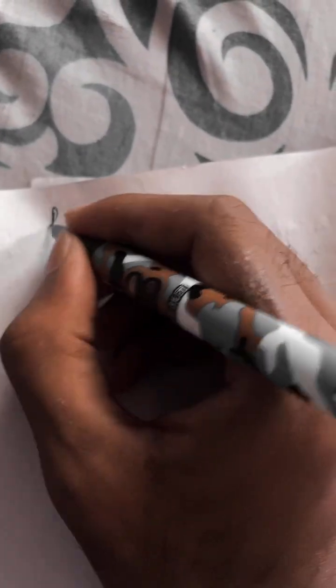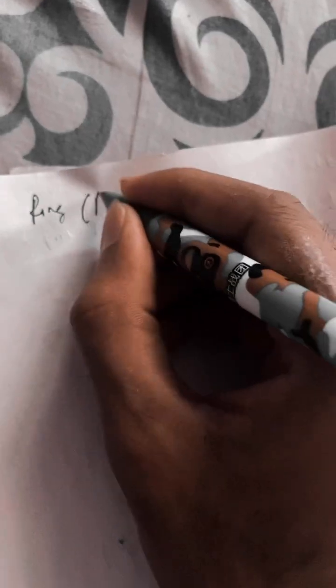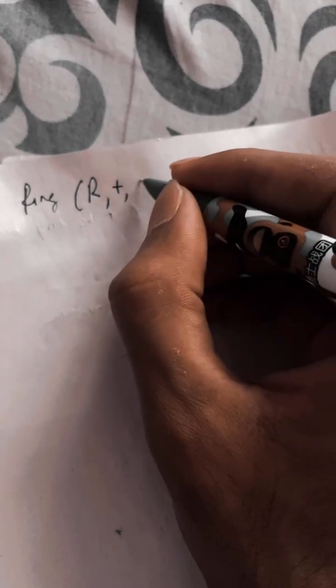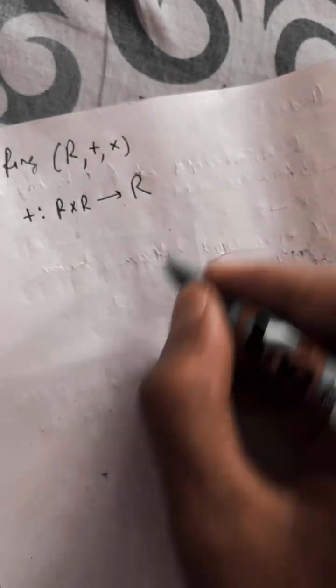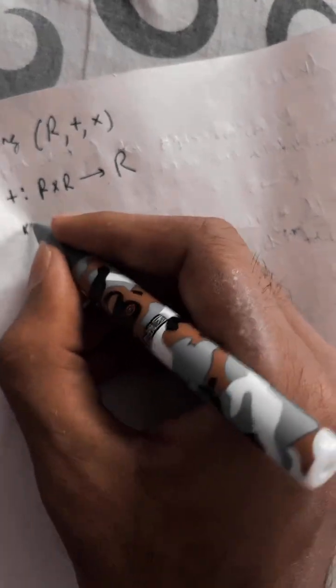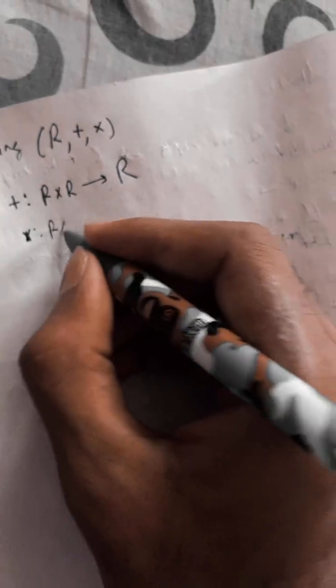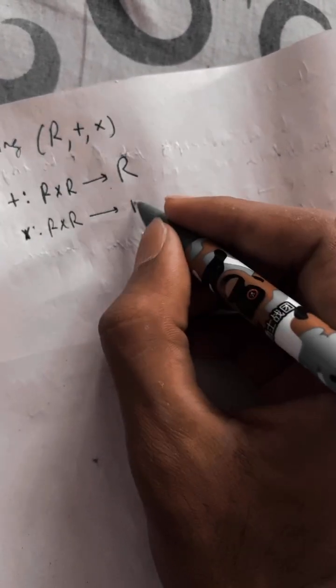What is a ring? A ring is a set R with an operation addition and multiplication such that the addition operation takes two elements of R, we know what this is, and produces R. Multiplication is defined in the same way, which is R cross R to R. R is not the real numbers, it is just a set, it can be any set. Now what are those axioms?